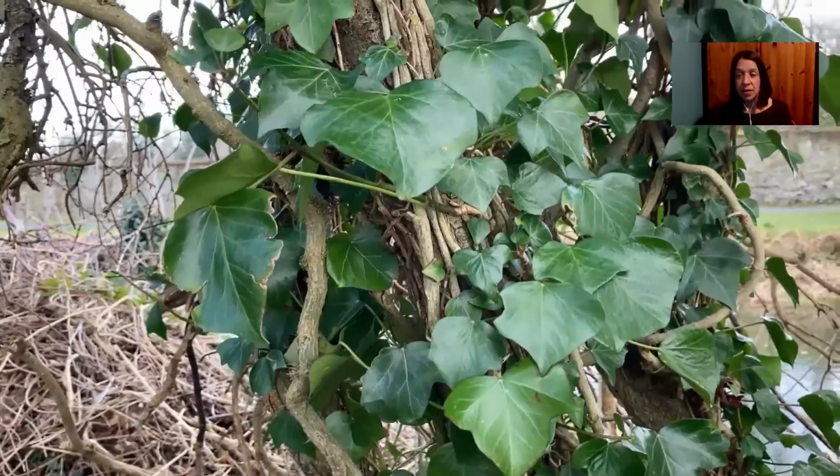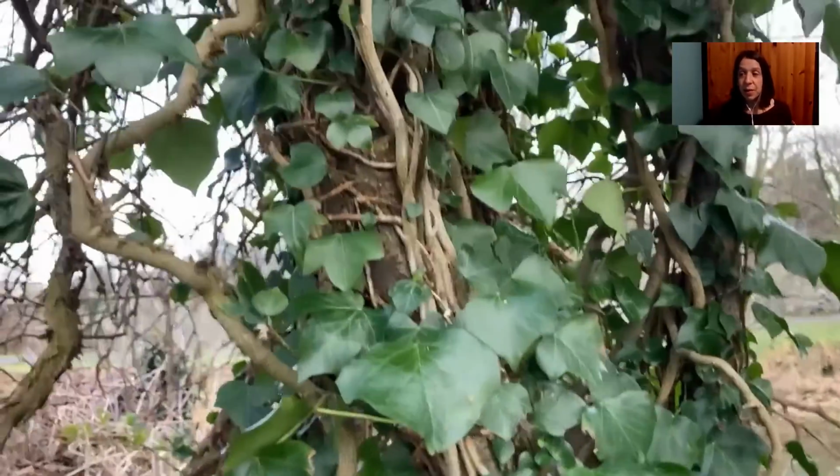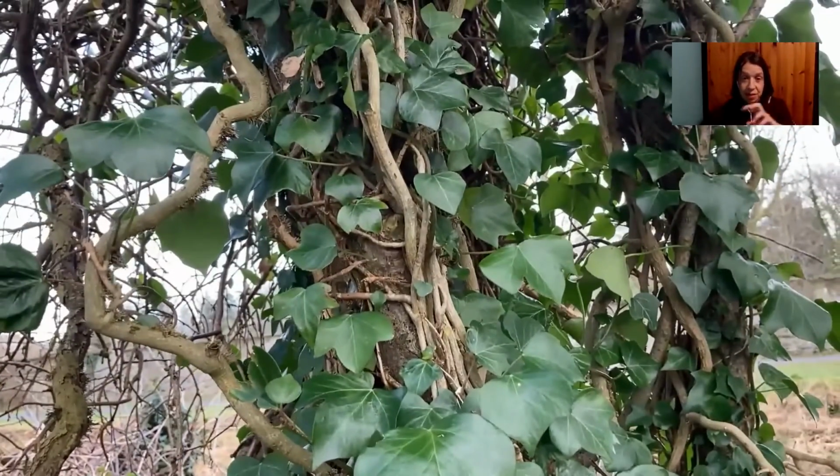Wild cover, such as ivy and bramble, support lots of animals too by providing hiding places for them and giving them food as well through flowers and berries throughout the year. So they're also really great options.